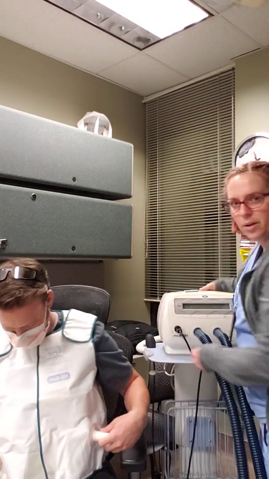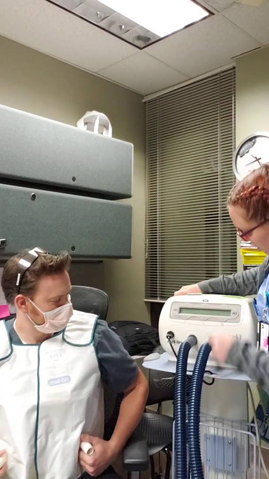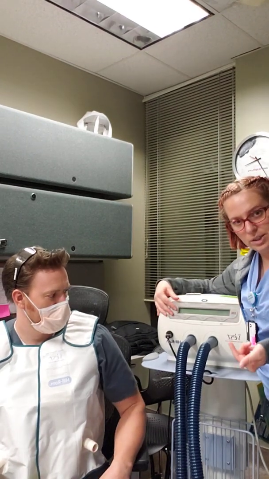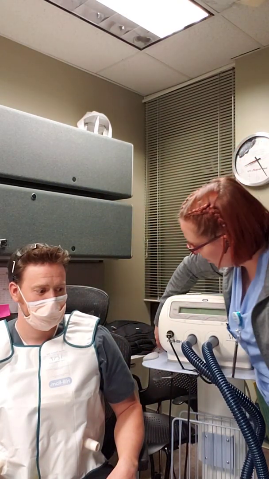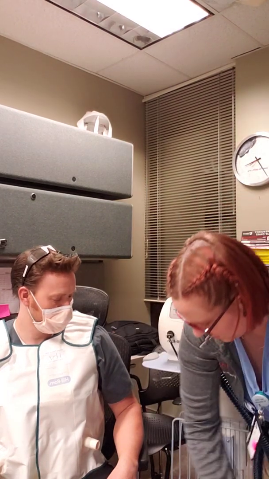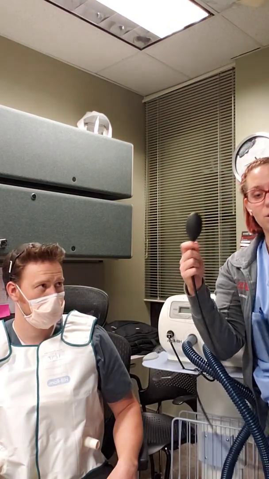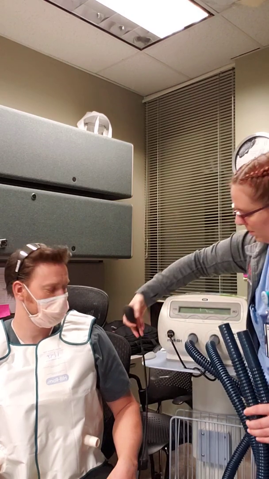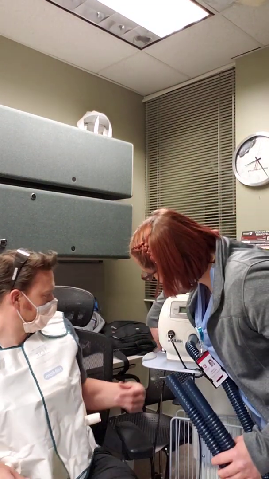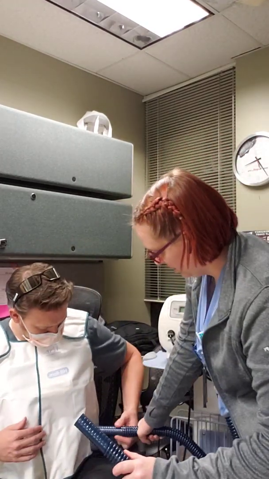We have these ports right here. They're a little hard to see. This is the machine used for high frequency chest wall oscillation. It's run by electricity, so you plug it in. We have our two tubes that attach to the machine here and here. We have a balloon where patients can start and stop the treatment as they need it. And then these tubes attach to the opening on the vest. They fit right in.